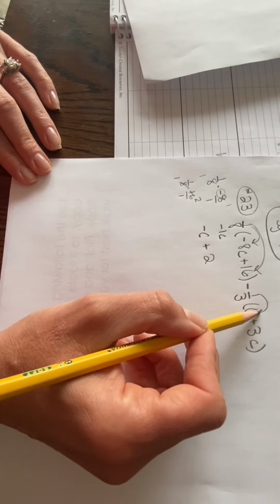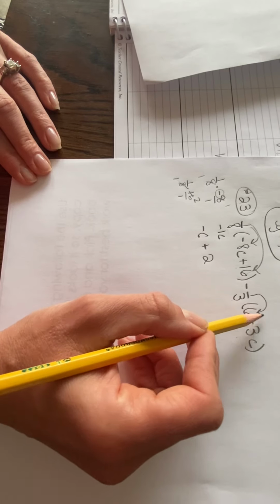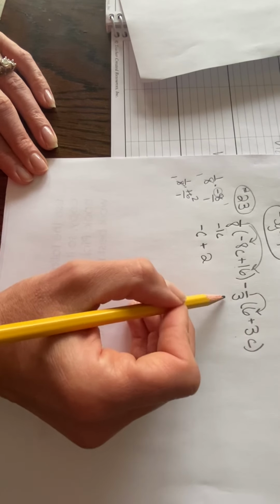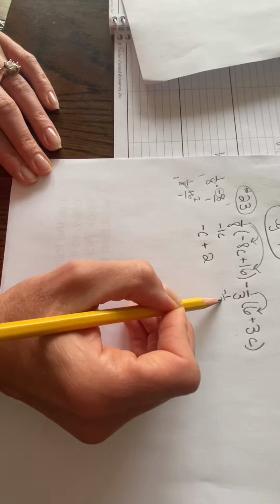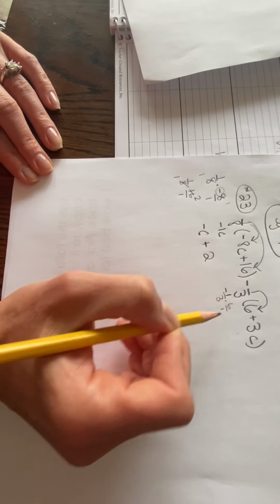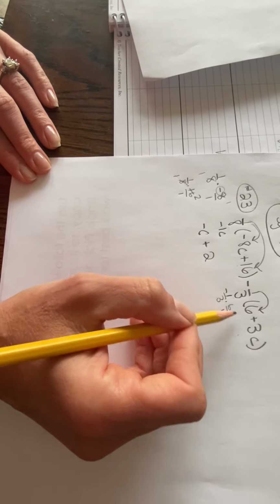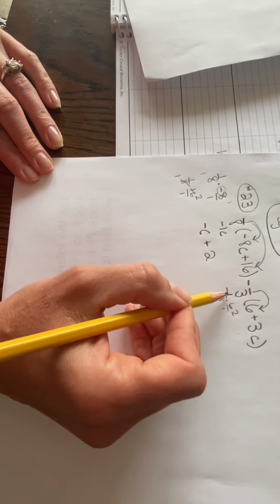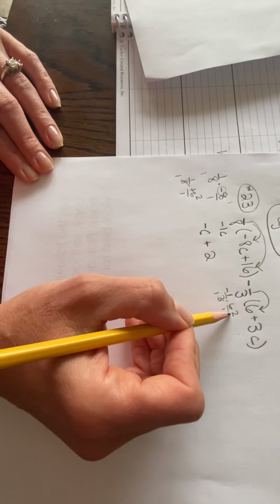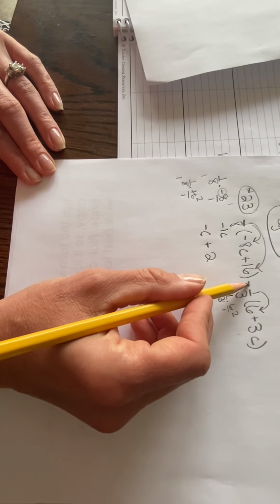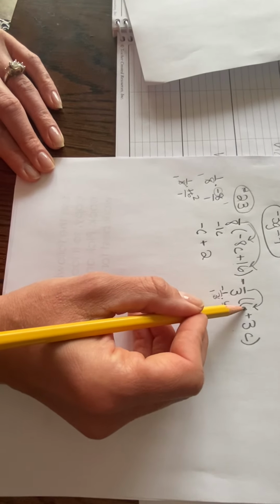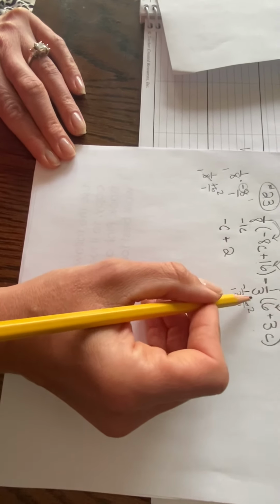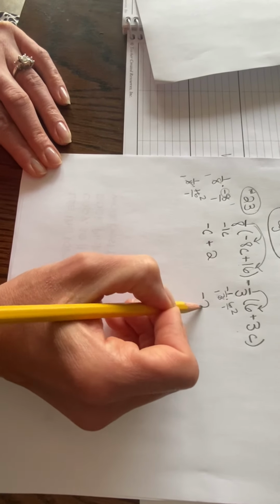So if I multiply a -1/3 times 6, again, think about doing -1/3 times 6 over 1. This 3 and the 6 can cross reduce. The 3 becomes a 1 and the 6 becomes a 2. So here you can see that I'm going to be left with a -2. So I am going to make sure that it's a negative, because a negative times a positive is always a negative. So this whole part right here would equal a -2.